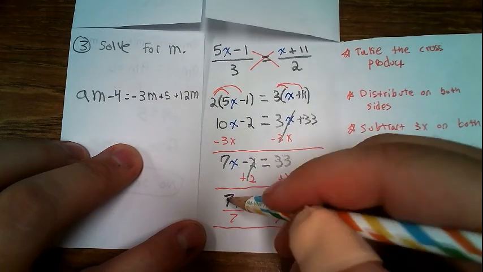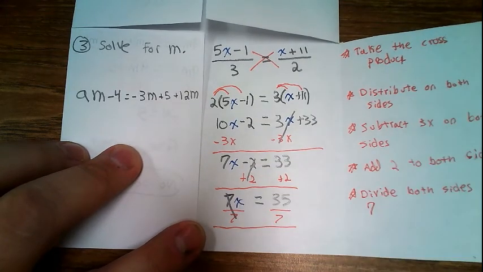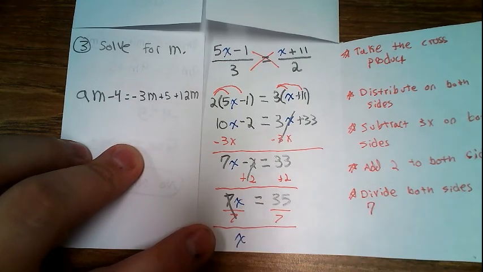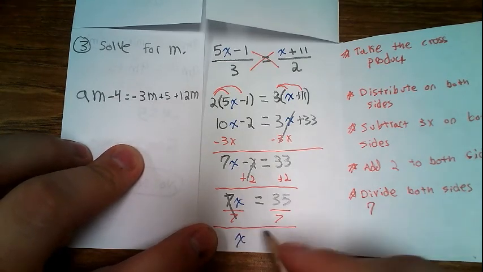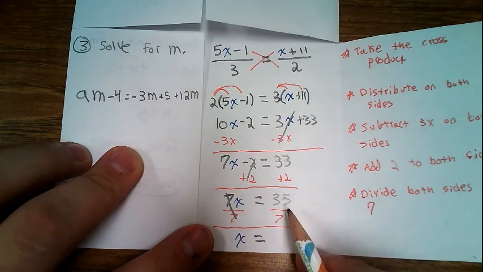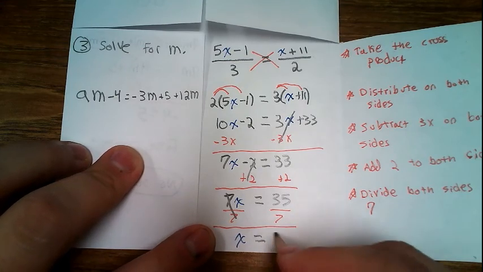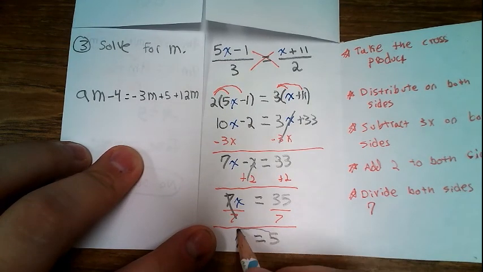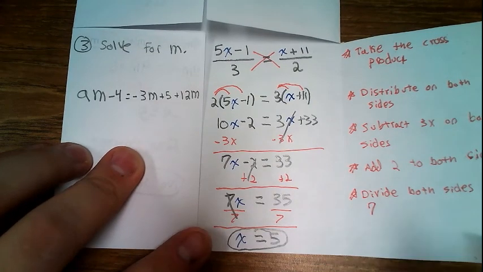Those cancel, and I'm left with x equals, and 35 divided by 7 is 5. So there's my solution.